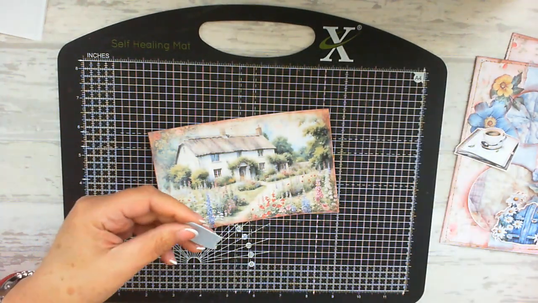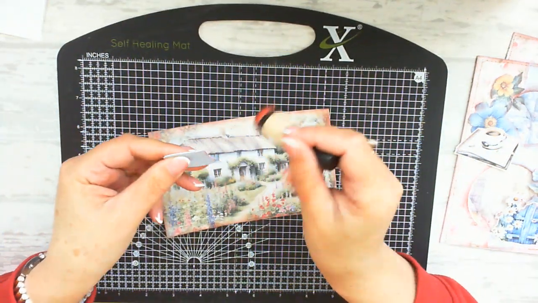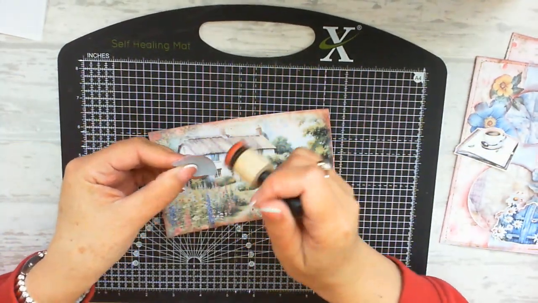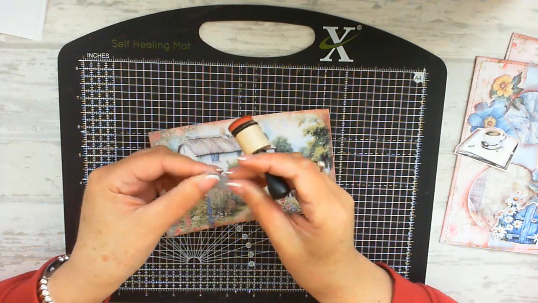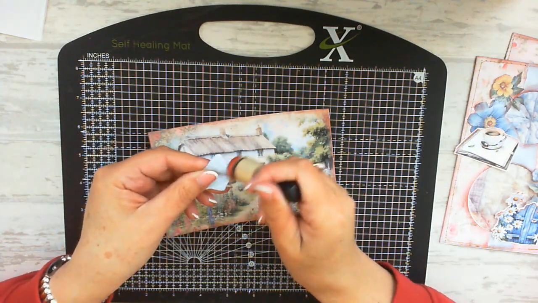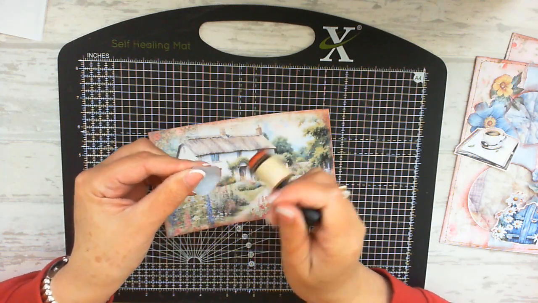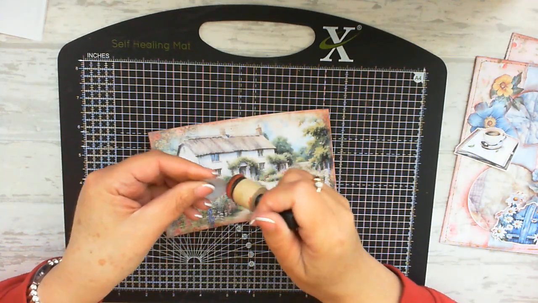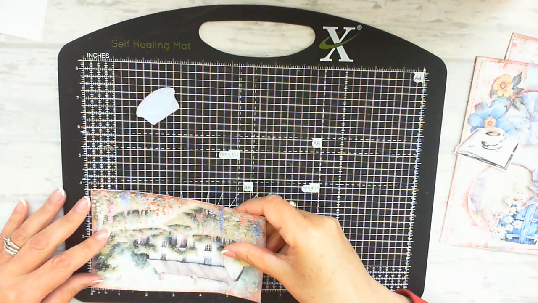Okay, just, yep, right, ink around the tab, both sides. Find the centre of my journal card.